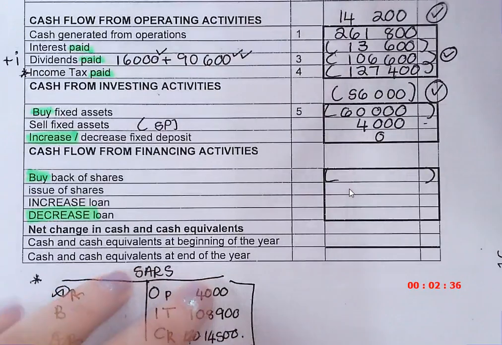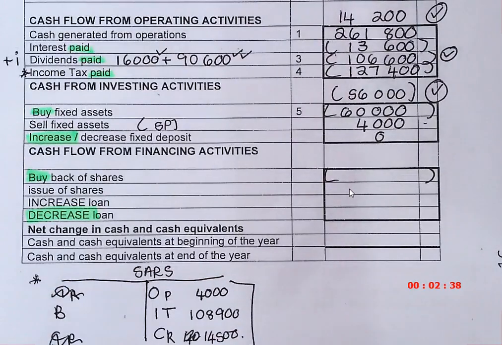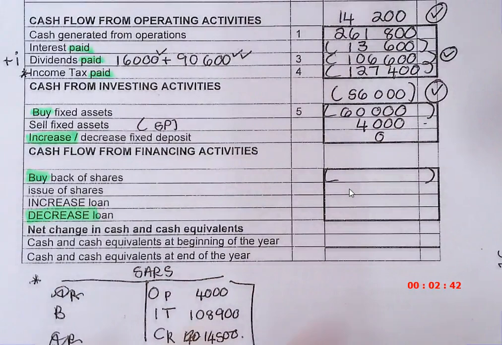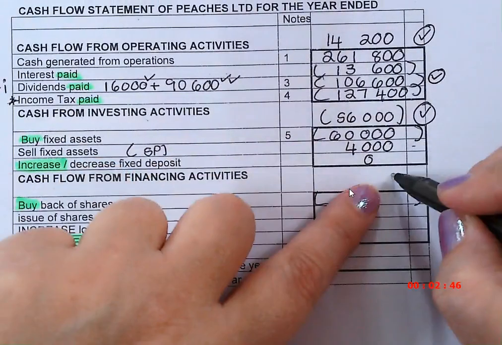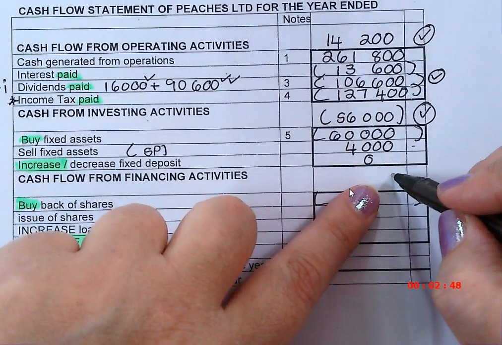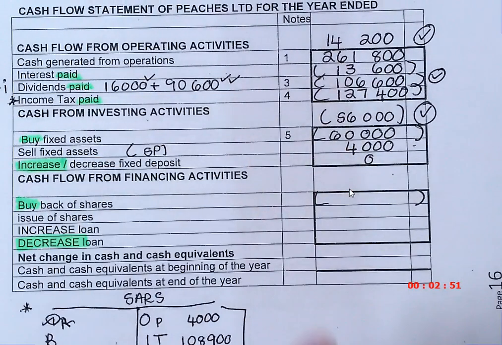So, cash flow. I know you guys don't believe me when I say these things, but I'm saying it again, and maybe now in grade 12 you will believe me. Yeah, it's a minus 60. Plus 4. Gives me a minus 56. I'm not working backwards, I'm blocking and topping.